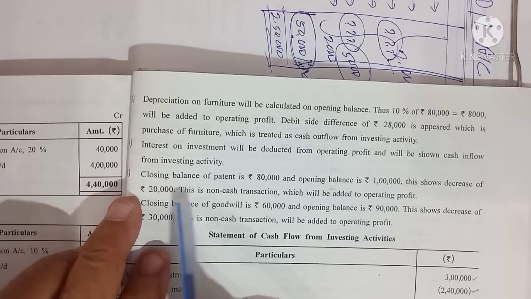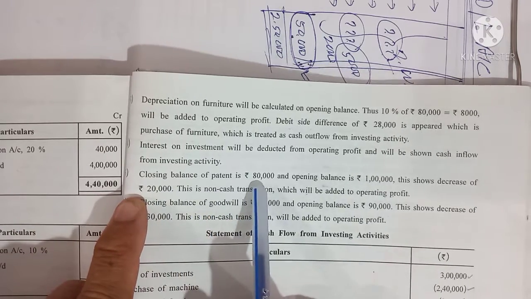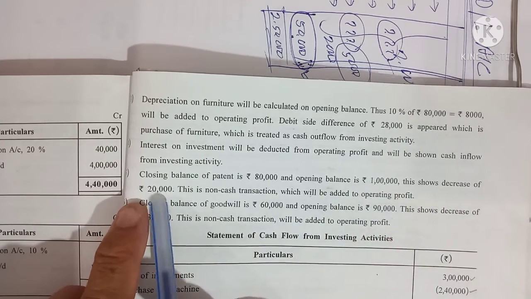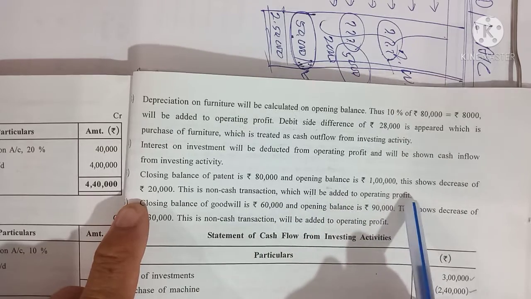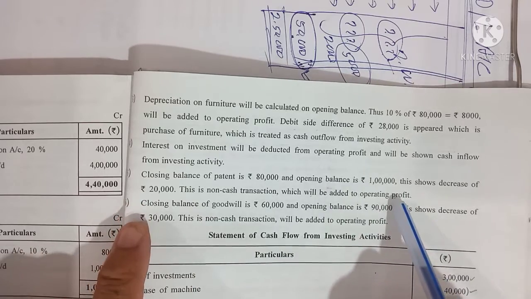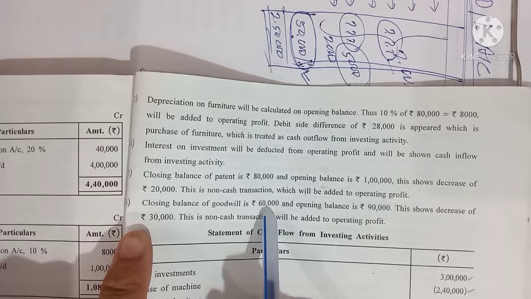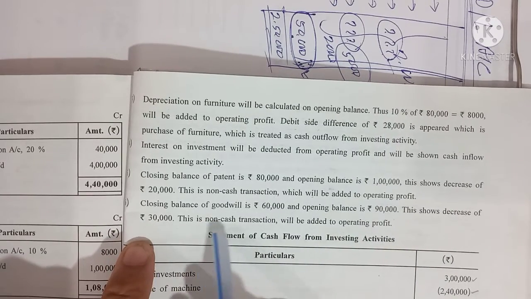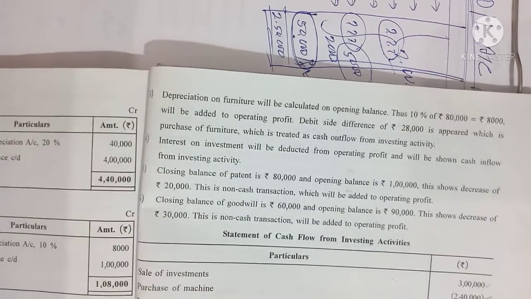Now last 2 points, that is patent and goodwill, that I already told. Closing balance of the patent is 80,000. Opening balance is 1,00,000. This shows the decrease of 20,000. That is a non-cash transaction which will be added with operating profit. क्यों? प्रॉफिट लॉस अकाउंट डेबिट साइड में लिखा था इसलिए ऑपरेटिंग प्रॉफिट के साथ ऐड होगा. Similarly, the goodwill is the same case. The 60 and 90, and the difference is 30. This is a non-cash transaction, will be added to operating profit.